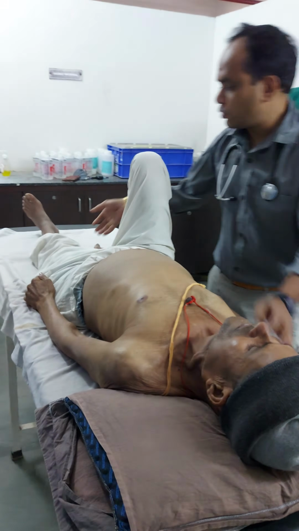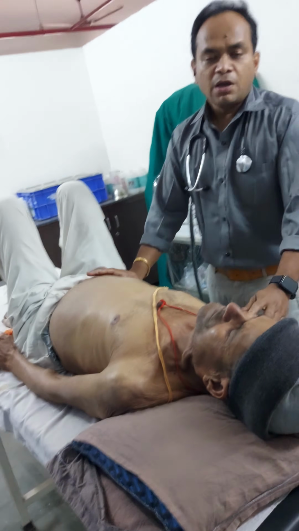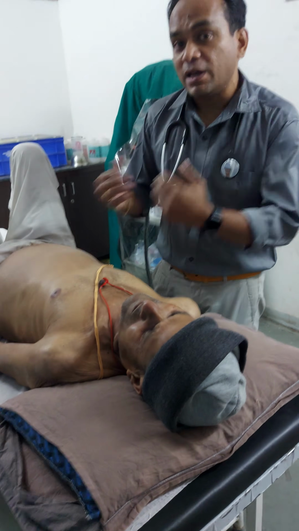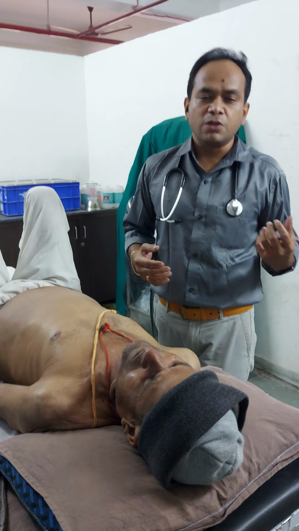So I am asking the patient to flex his knees so that the abdominal muscles become relaxed. Try to turn the face of the patient to the opposite side so that when you tell him to breathe in and breathe out deeply, they do not breathe on your face.